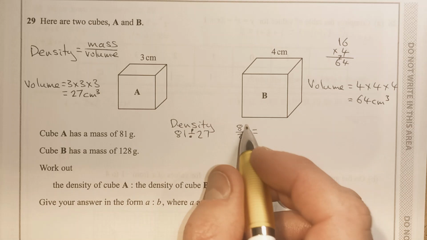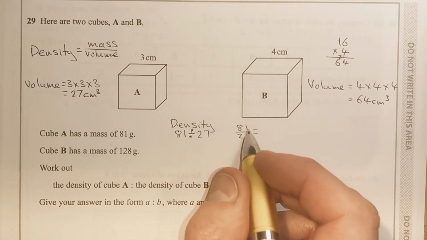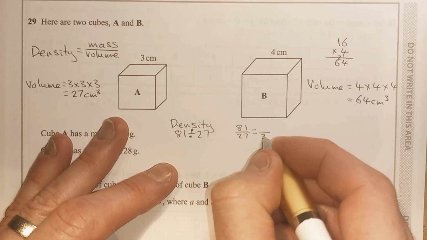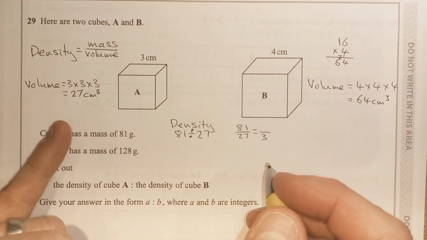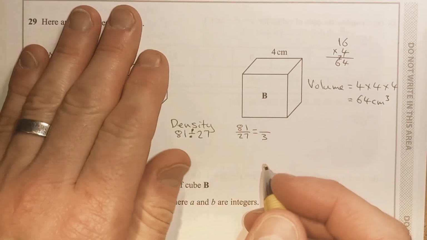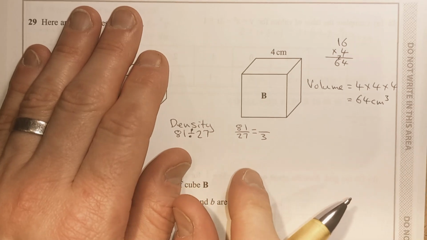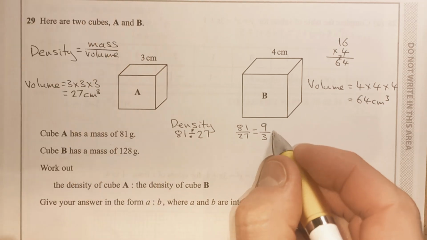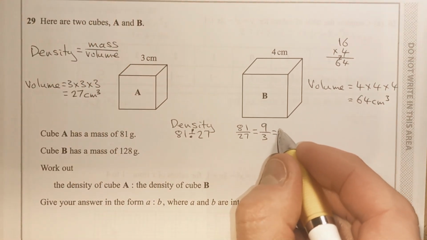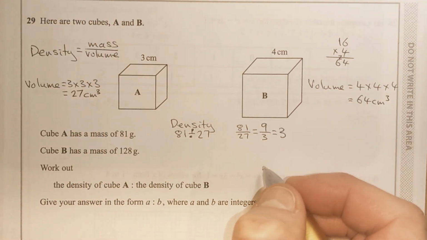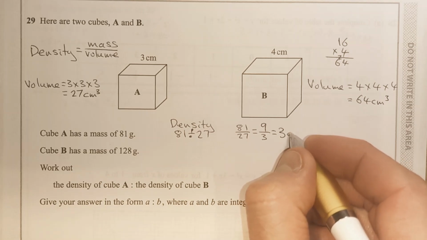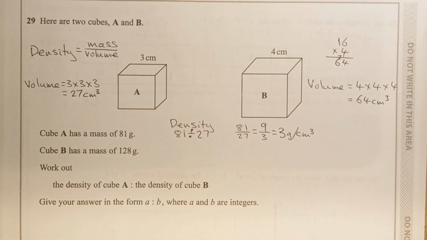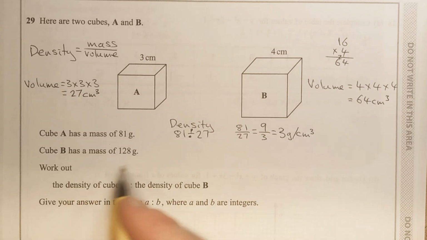But because I can see 9 goes into both, and I know 9, 18, 27, so 3 9s are 27, and for the top 9, 18, 27, 36, 45, 54, 63, 72, 81, that's 9 times. Well, 9 divided by 3 is just 3. So the density is 3 grams per centimetre cubed.